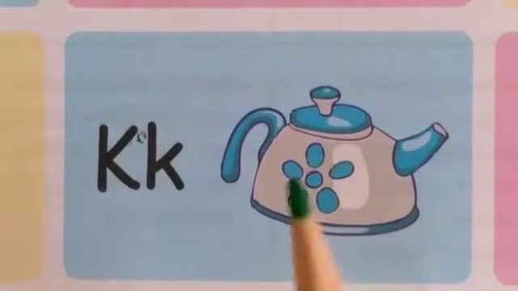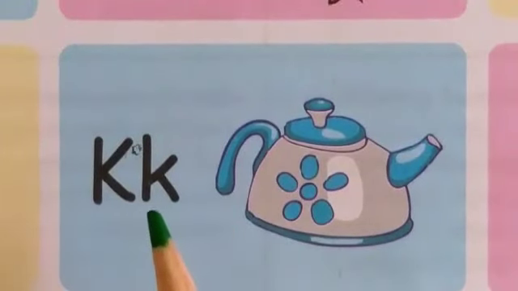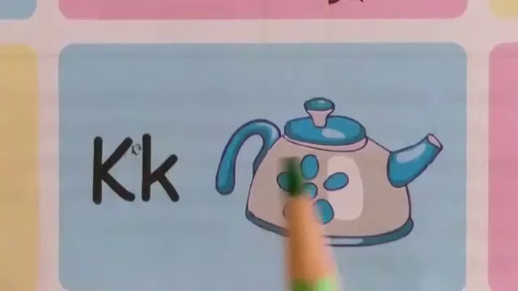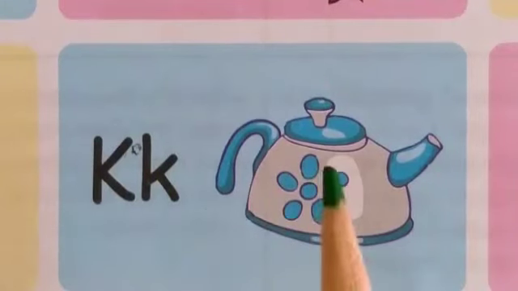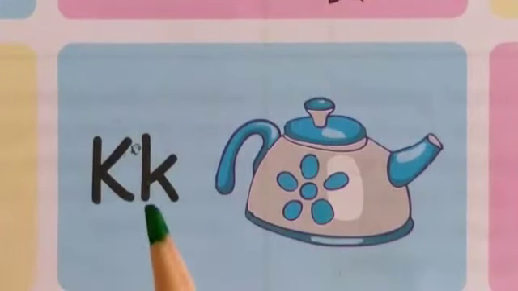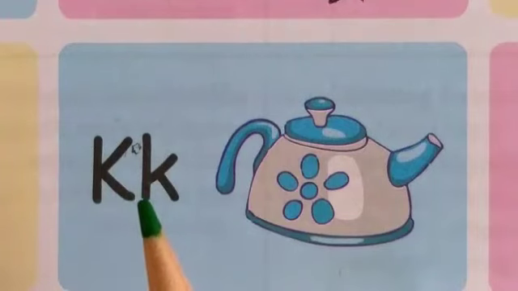What is this? This is a kettle. What is the initial sound of kettle? K, kettle. And letter K has only one sound.